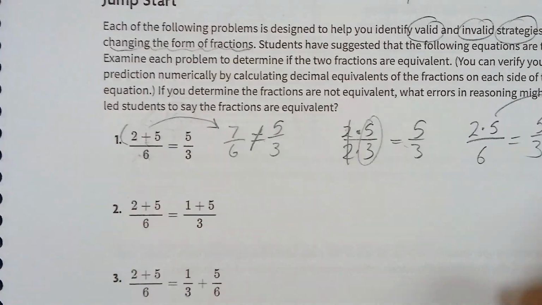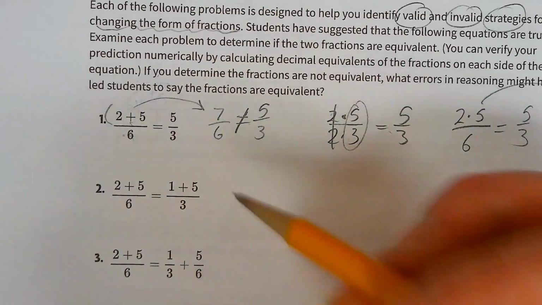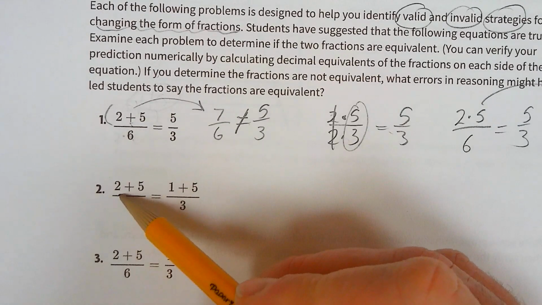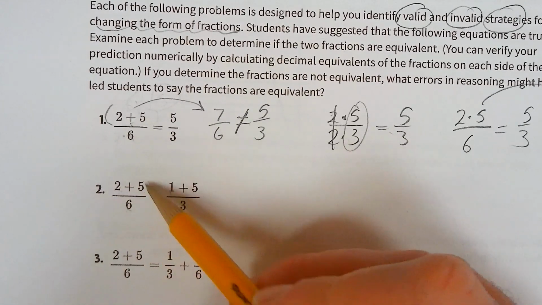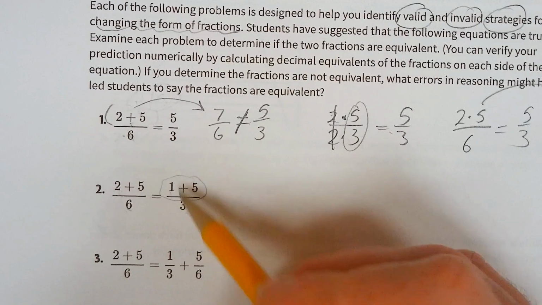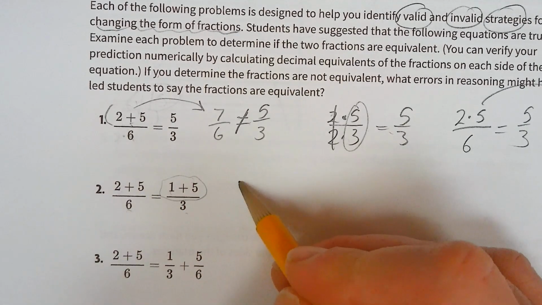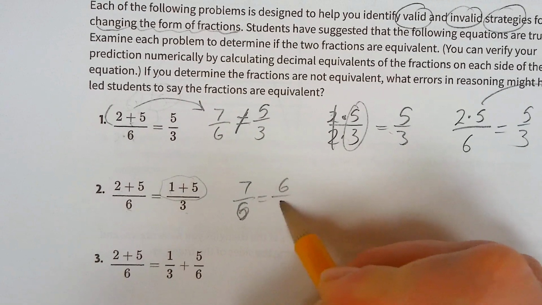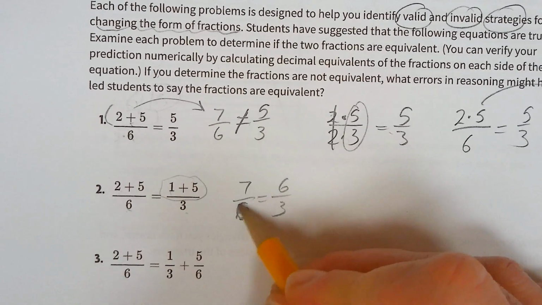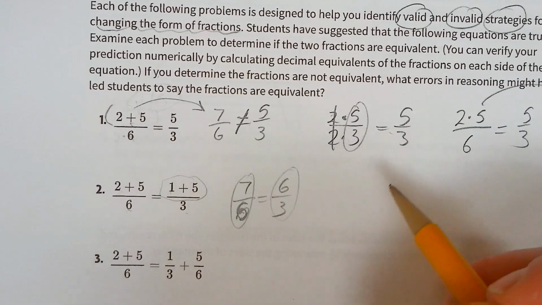What about this strategy? Oh, this time, instead of canceling entirely, they've cut it in half, and they cut this in half. No, again, the whole top has to be cut in half. 7 sixths versus 6/3. That's not equal. This is barely bigger than 1, this is 2.